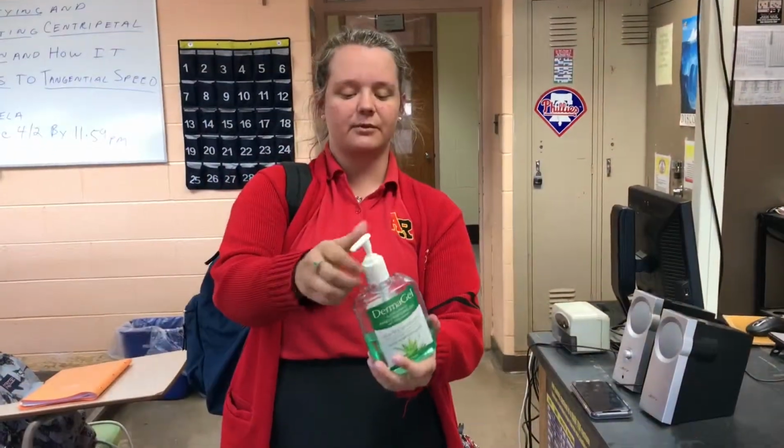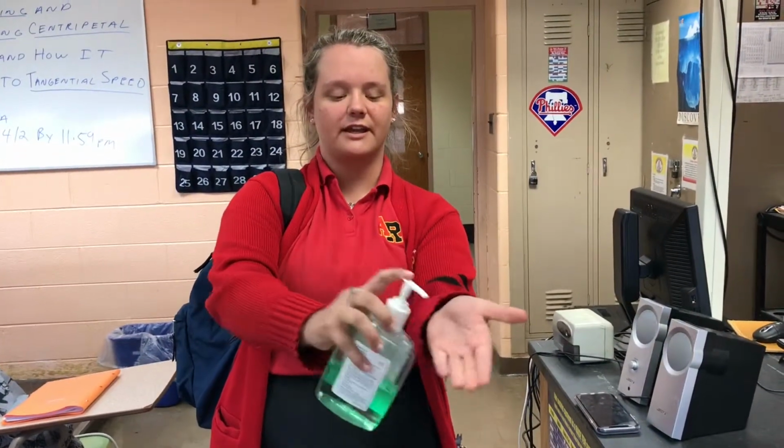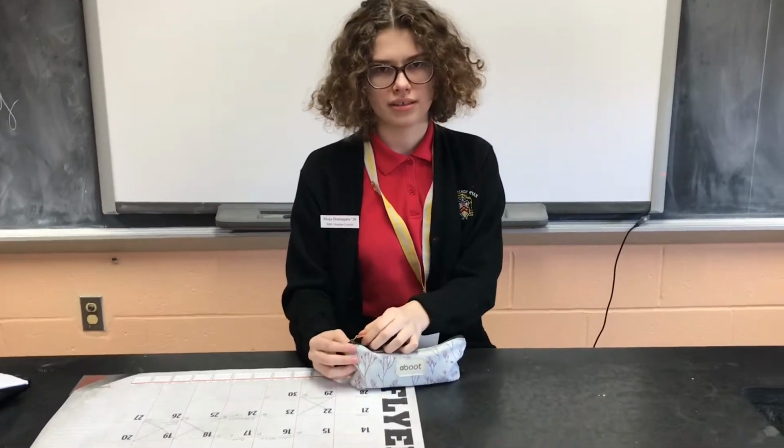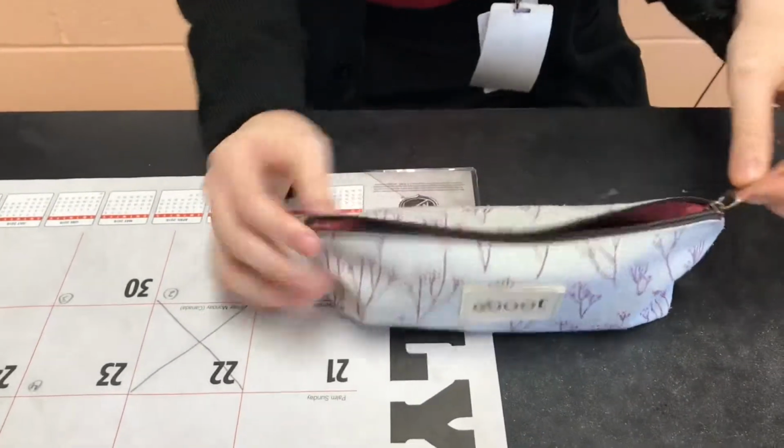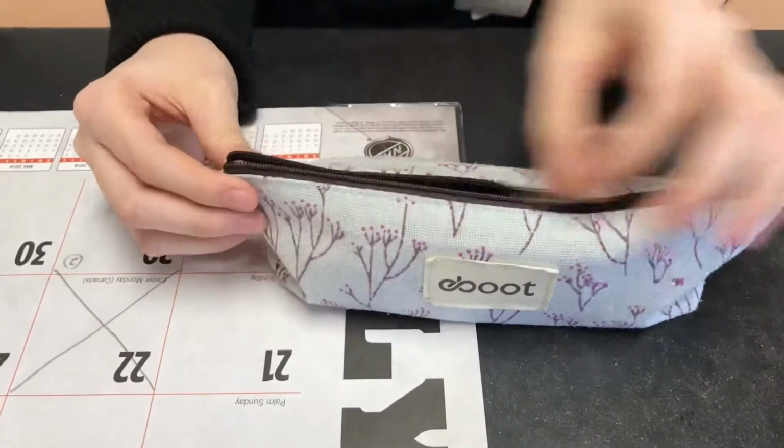A screw is an inclined plane wrapped around a cylindrical post. You can see the grooves, and when you screw it down, then you can use it. A wedge is an inclined plane of one or two sloping sides. This pencil case's zipper is an example of a wedge because it moves back and forth between the objects.